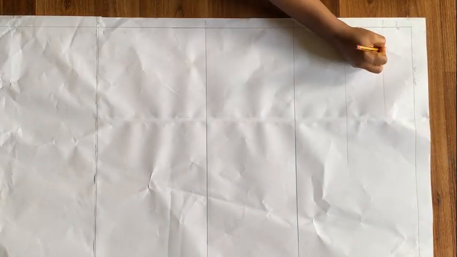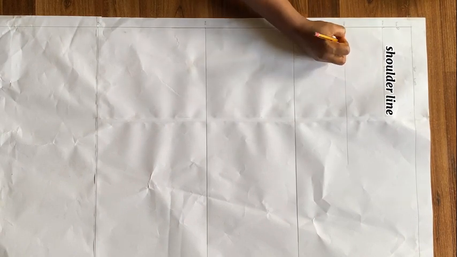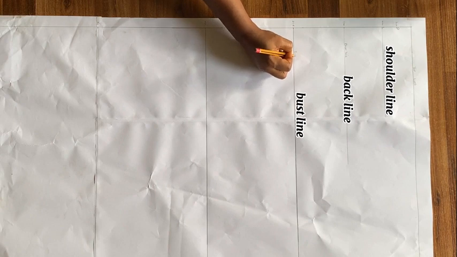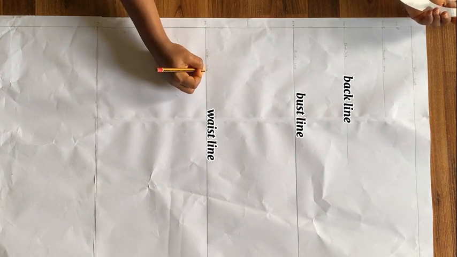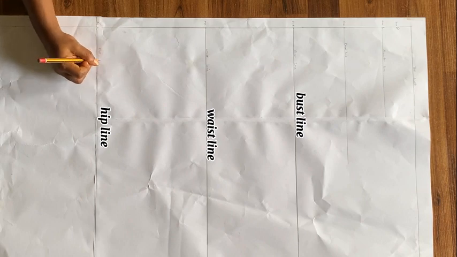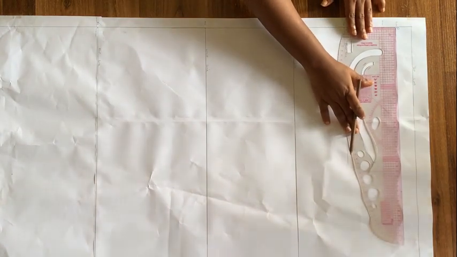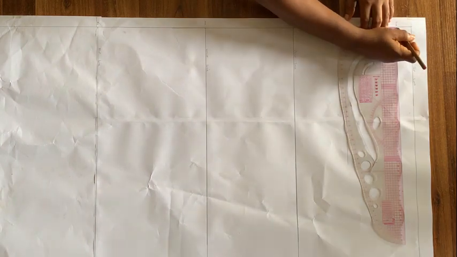So here what I'm doing basically is to label my lines so that you do not get confused. This is the back line, the bust line, the waistline, and the hip line. I'm also going to go ahead and square out my point O so that I start working on my neck.